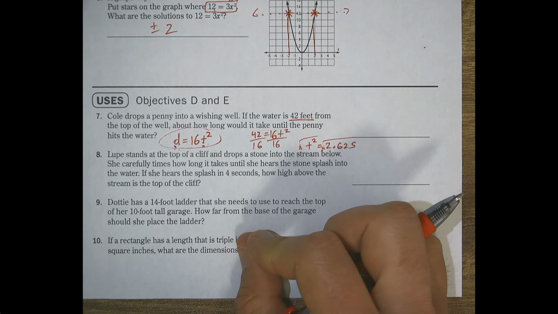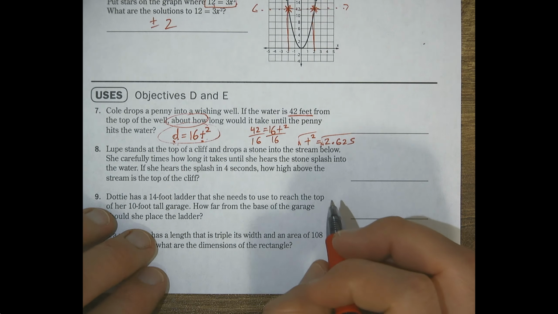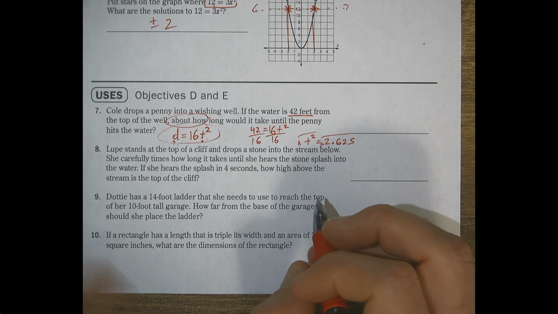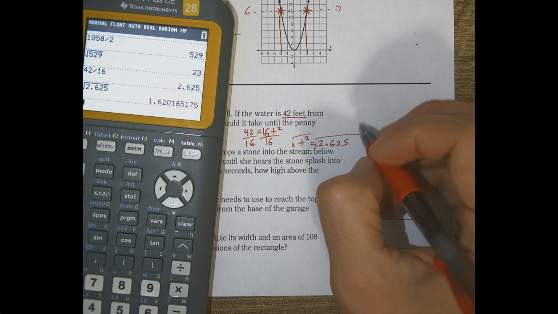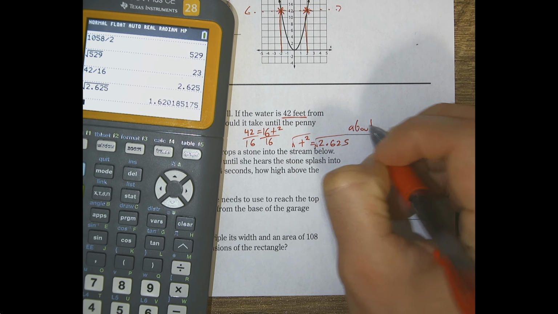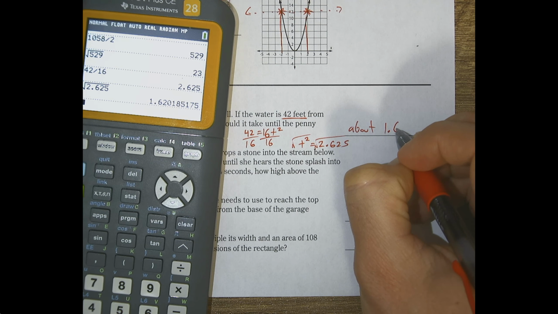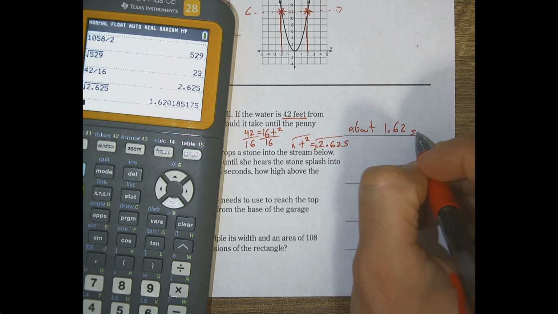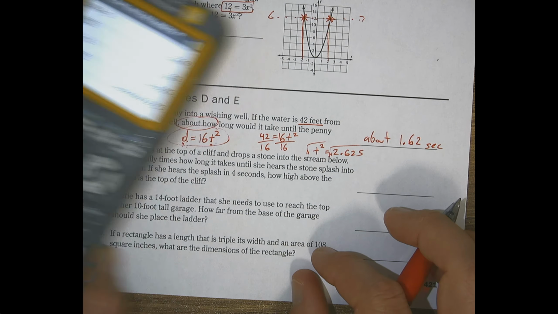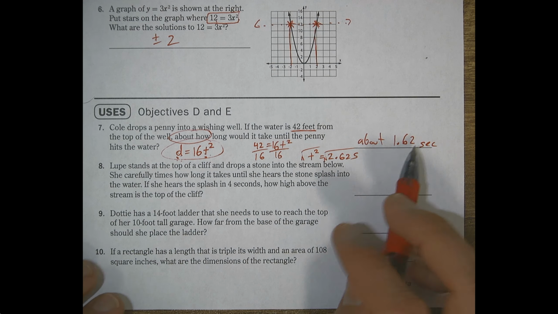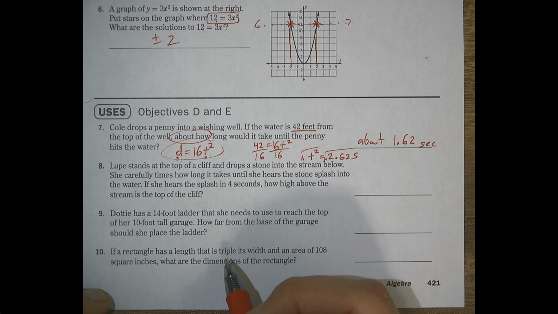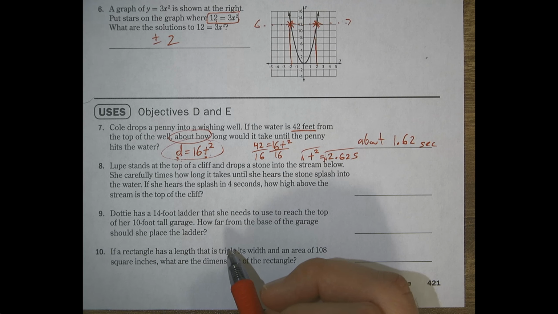If you notice, it says about how long. So that was a clue that you were going to have to round this. So we are going to say about 1.62 seconds. Rounding there, it didn't tell you how to round, so you can round that different ways.